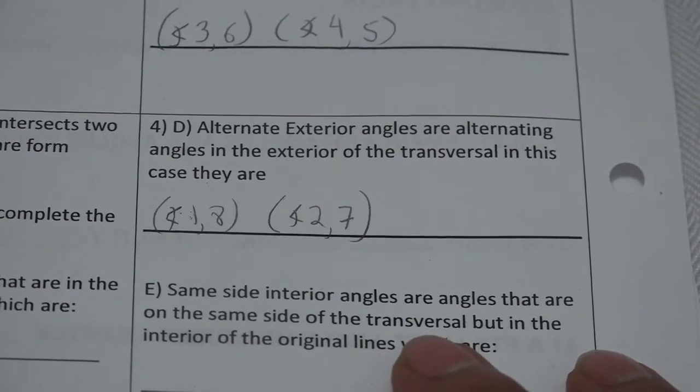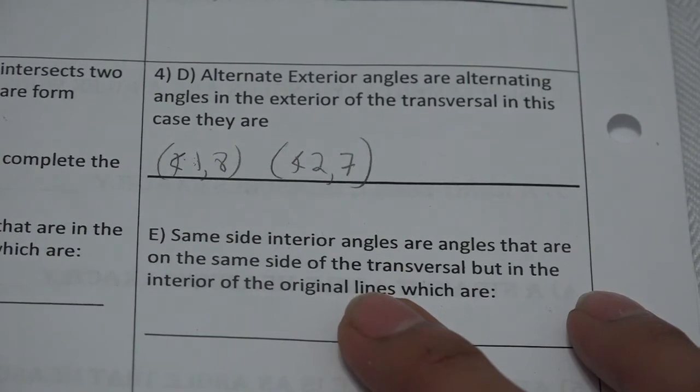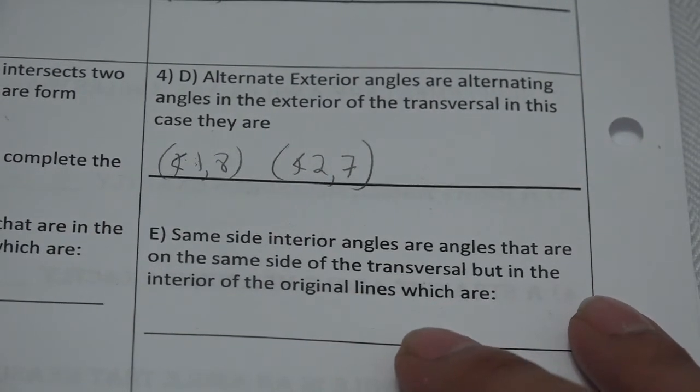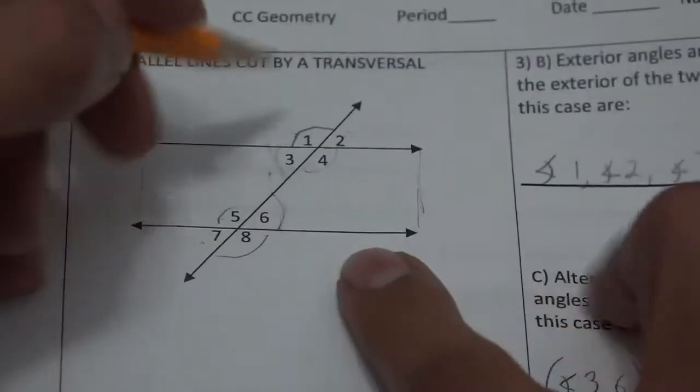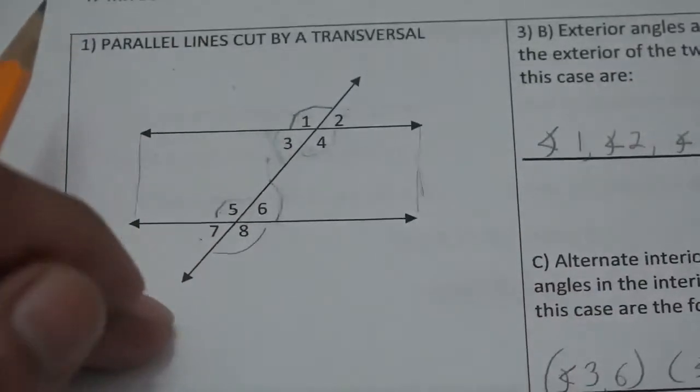Same side interior angles are angles that are on the same side of the transversal, but in the interior of the original lines. Of course, same side interior. So we look at the diagram. This is the interior. So same side would be 3 and 5, 4 and 6.